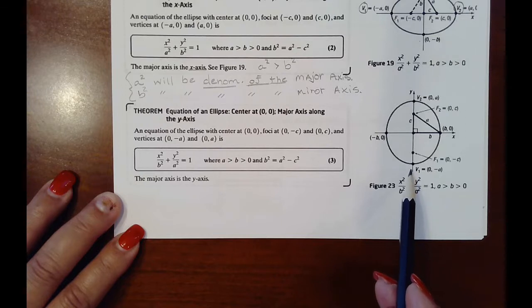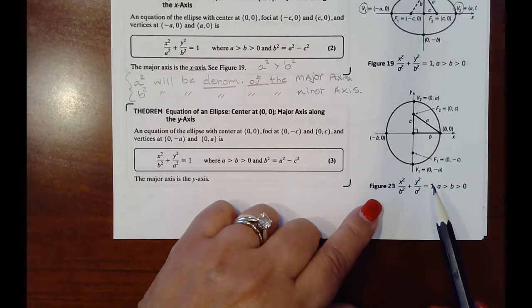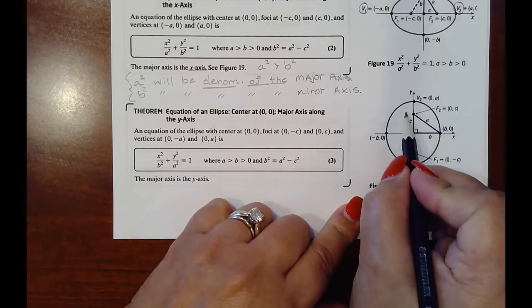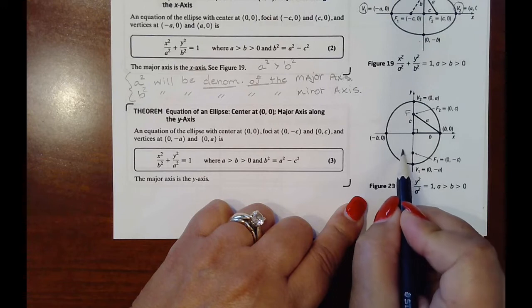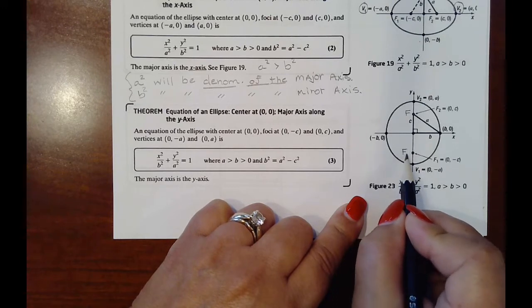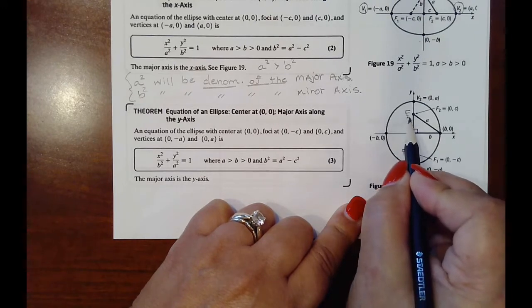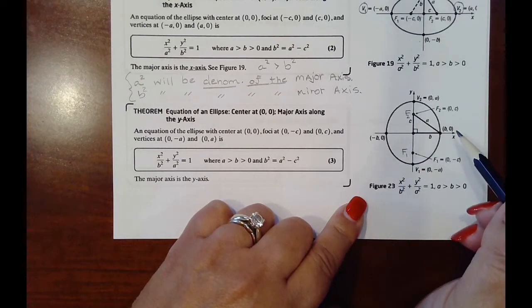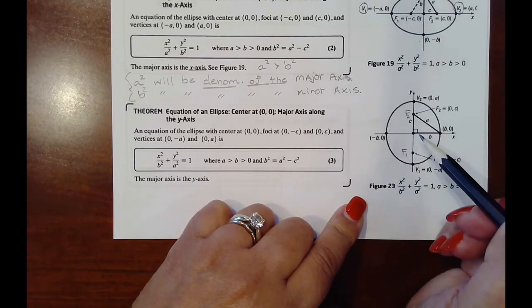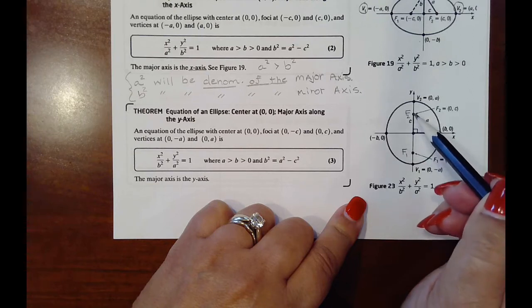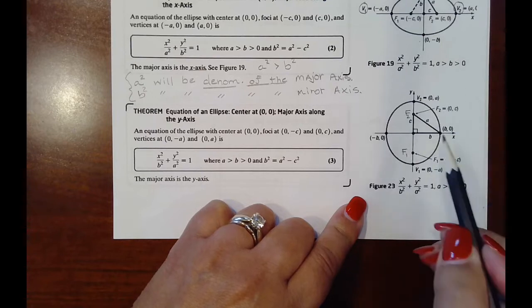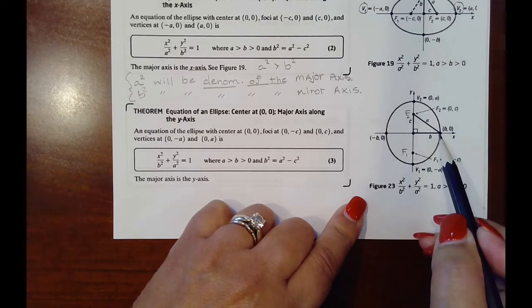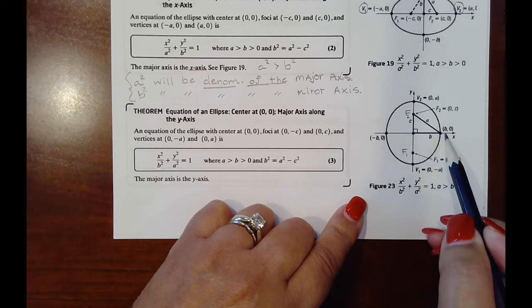Again, the foci are always located on the major axis. So this would be one of the foci, this point right here. Foci are points. This would be the other one. You could call it foci 1 and foci 2. But you're actually going to be giving the coordinates. The distance from the center of the ellipse out to the foci is always called the distance C. The distance from the center out to the edge of the ellipse on the minor axis is always called B.